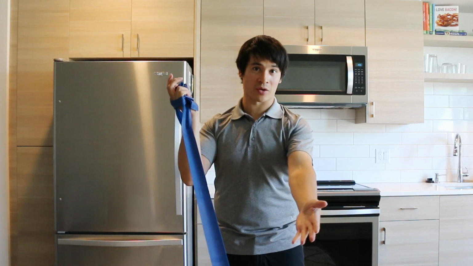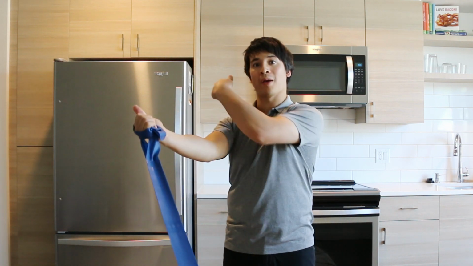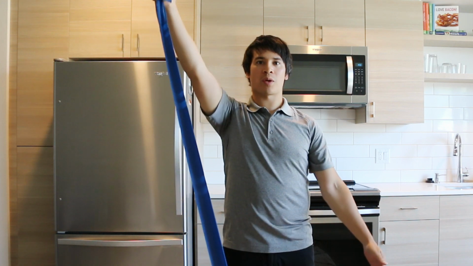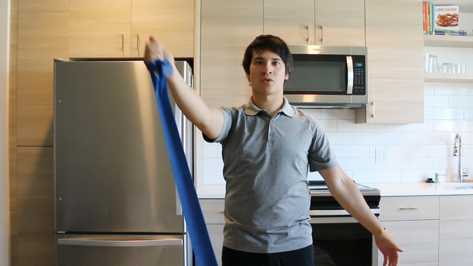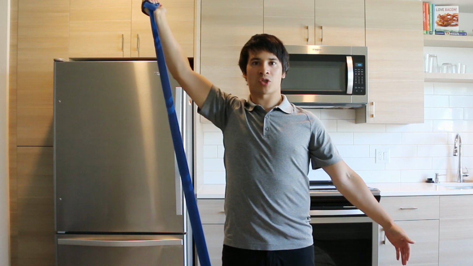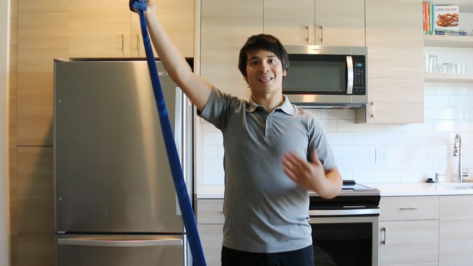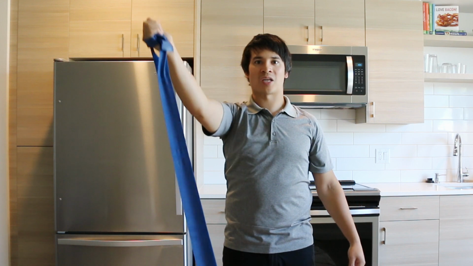For the lower traps, I like to either use that wall walk exercise with the lift off of the wall at the top, or we could do a Y raise. And so we'll take an exercise band anchored in front of us. And so our thumb is going to point backwards, and what we're going to do is we're going to press back and then slowly back towards the anchor point. And we'll just repeat this motion. And so this is engaging that lower trap as we're going through.